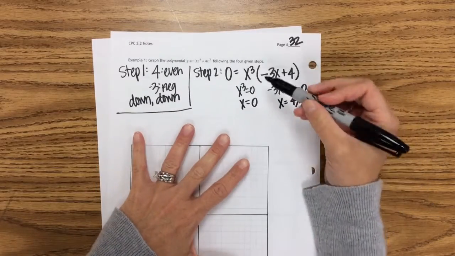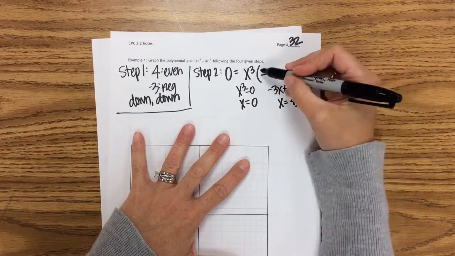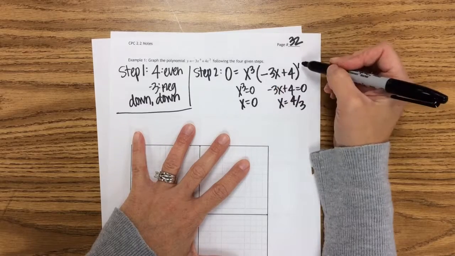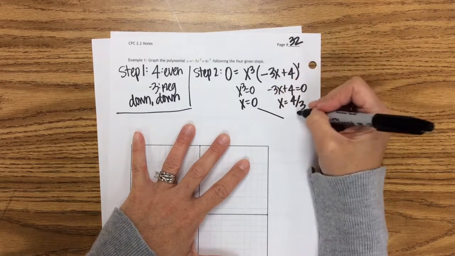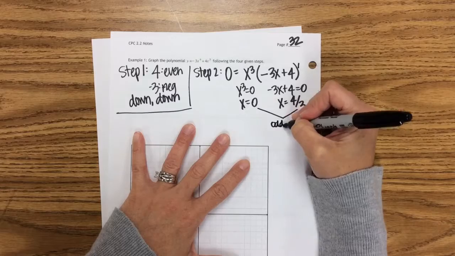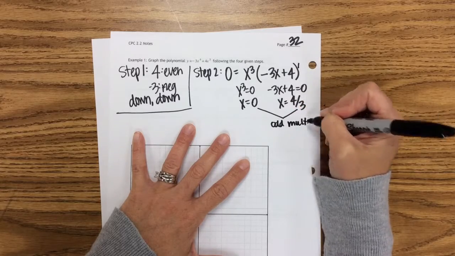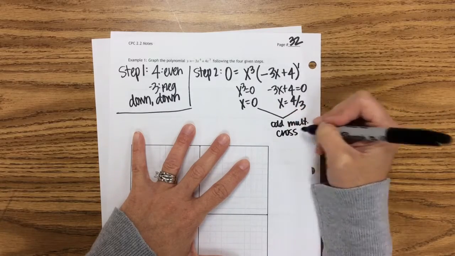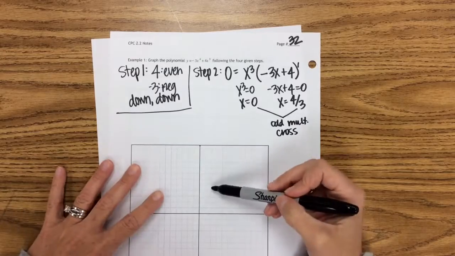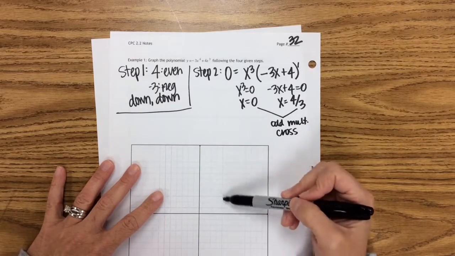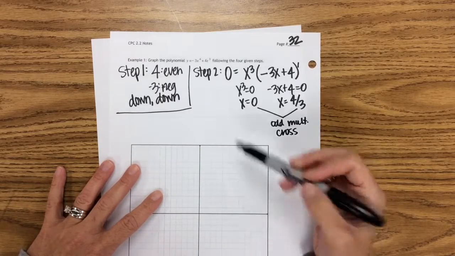I'm also going to check my multiplicities. Here is an odd number, and here's an odd number. Odd multiplicities, both of them are odd, means they'll both cross. So I won't have any that just touch the x-axis today. They'll both cross through the x-axis.